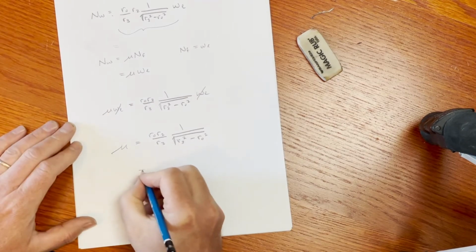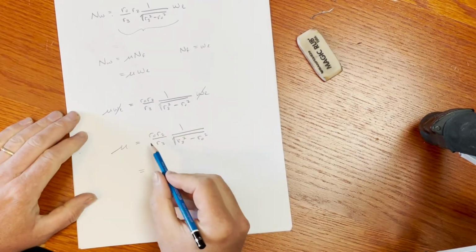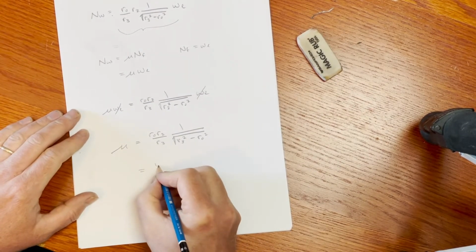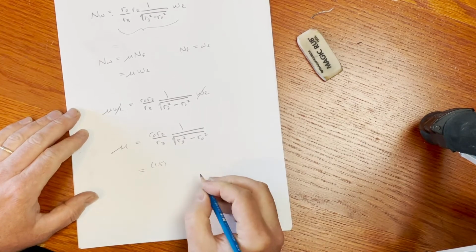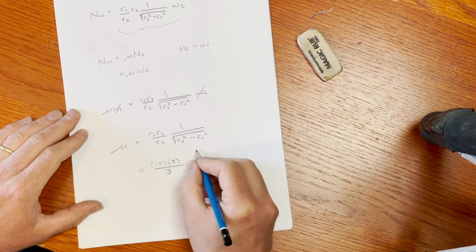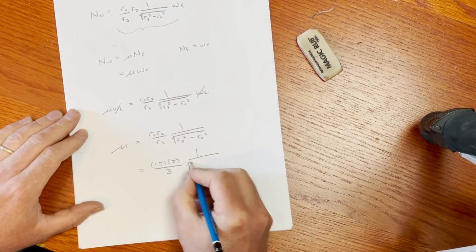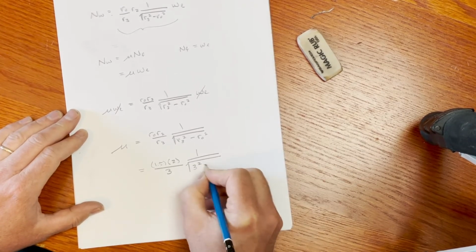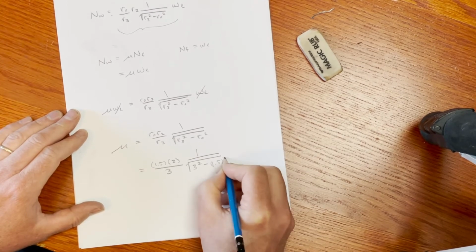So now let's go ahead and calculate what the coefficient of static friction is. R0 was 1.5, looking at our triangle. R2 was 2 meters, R3 was 3 meters, and then I get 1 over the square root of 3 squared minus 1.5 squared.